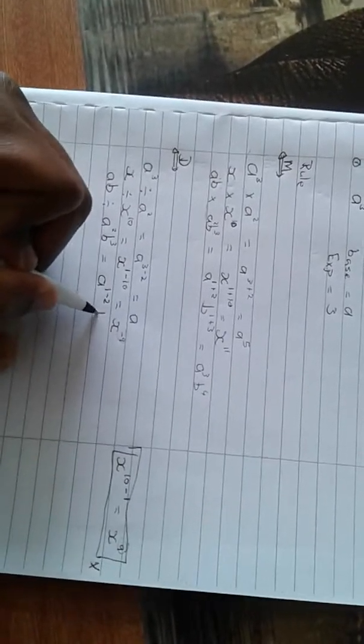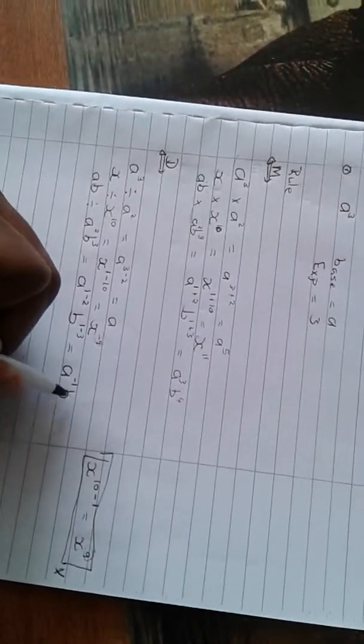So if you get a b divided by a squared b cubed, now remember, we start with the exponents of the left side. So it's going to be a to the power 1 minus 2, b to the power 1 minus 3. Can you tell me the answer? Okay. It's going to be a to the power minus 1, b to the power minus 2.